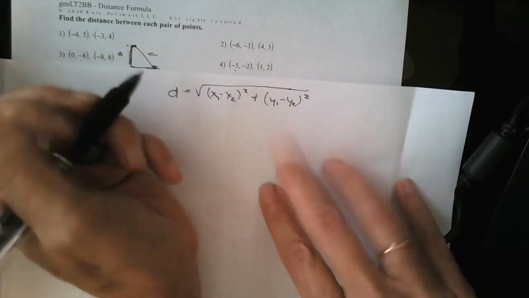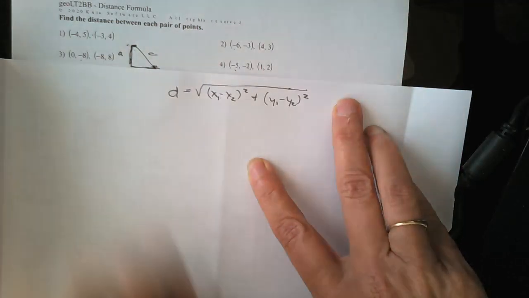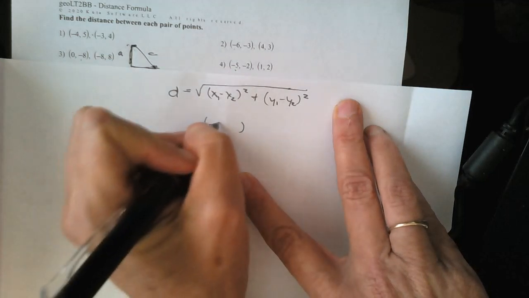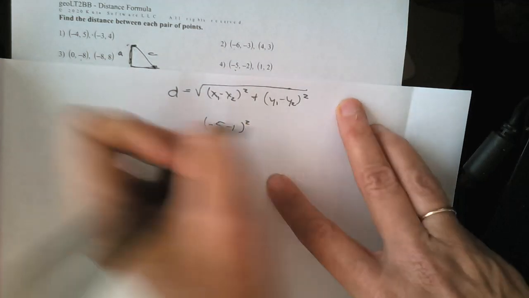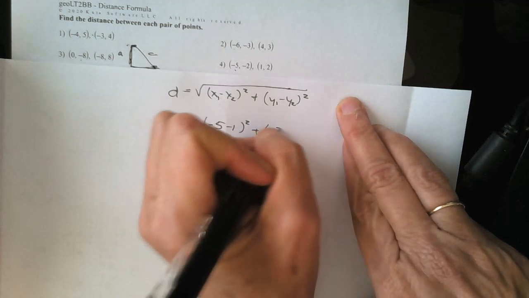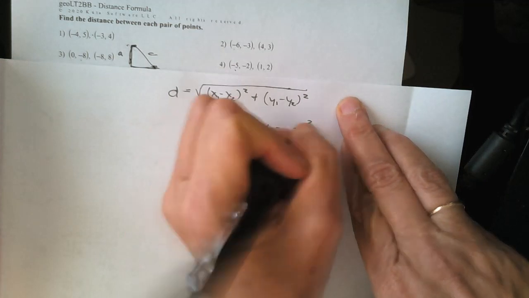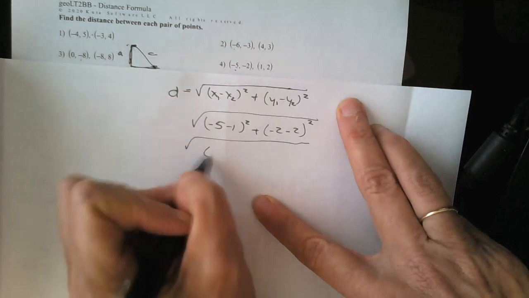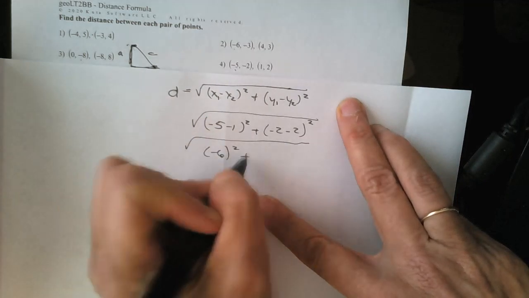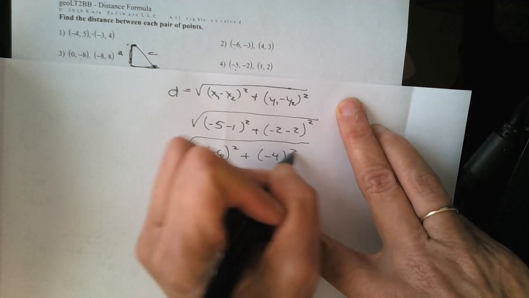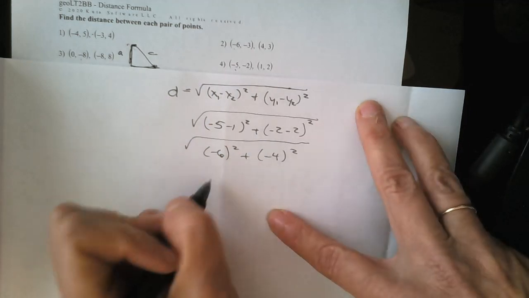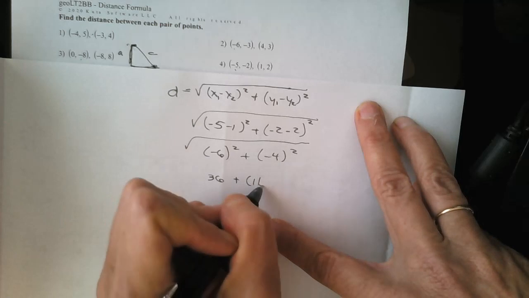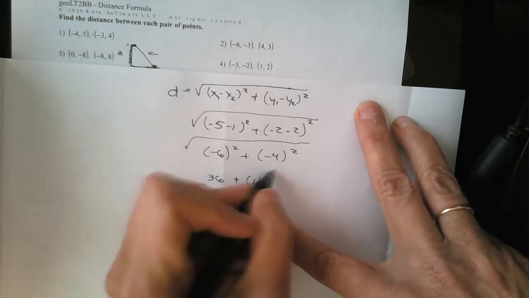So if I'm doing problem number 4 here, that would be -5 minus 1 squared plus -2 minus 2 squared. All of that square rooted. So that is -6 squared plus -4 squared. All right, so -6 squared is 36. -4 squared is 16. Don't really need parentheses there, but I have them. That's going to make square root of 52.